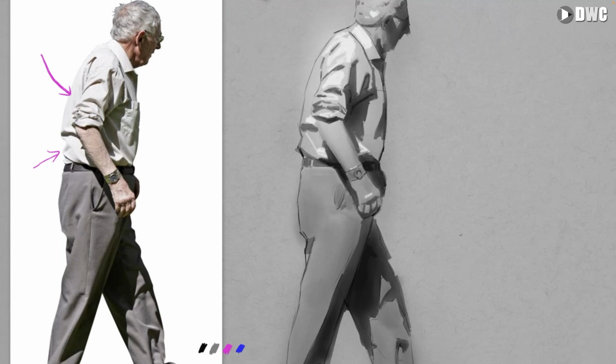Especially that little small shape right here, there's a nice halftone inside and a nice gradation. It actually gets brighter as it turns here. So I'm going to put a little gradation in this shape here.